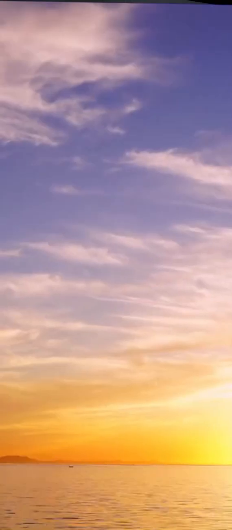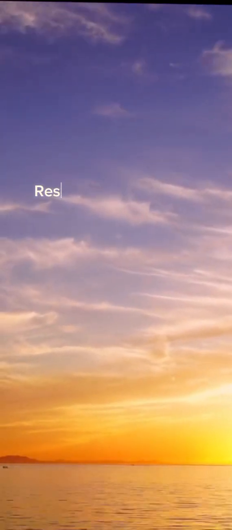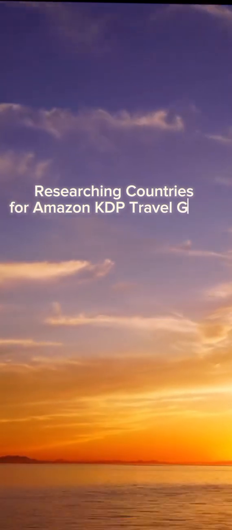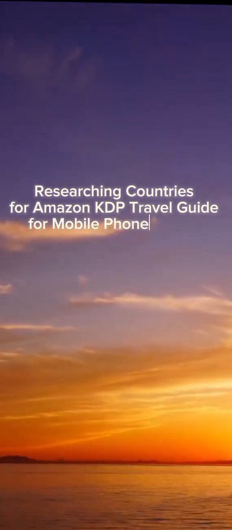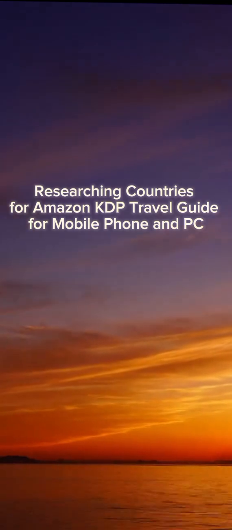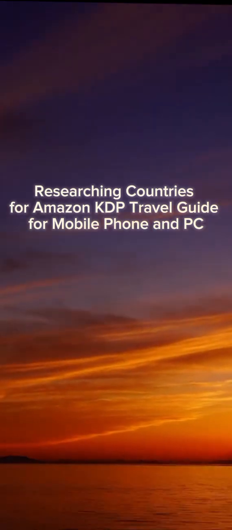So we'll be going into researching travel guides for Amazon KDP using your mobile phone. You can actually use a laptop too, depending on what is okay for you. I'm using my mobile phone because that is what I usually use. I use a laptop once in a while.